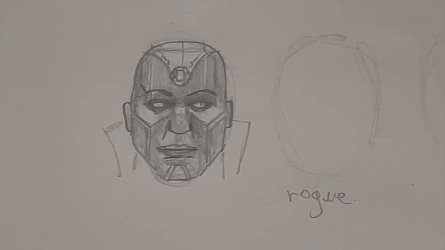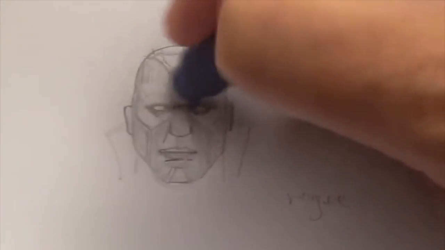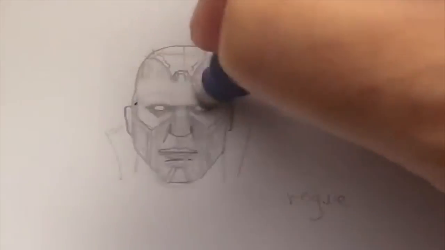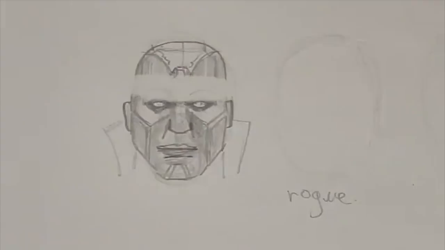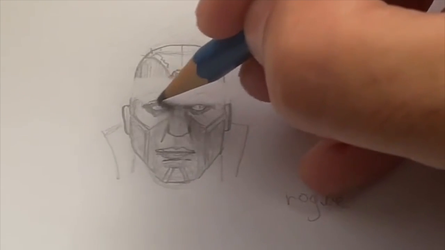Does he have eyebrows? I don't think so. I just automatically put them in. I'm just on autopilot. I think I've been drawing too long. No, he can't have eyebrows, because what would they be made out of?